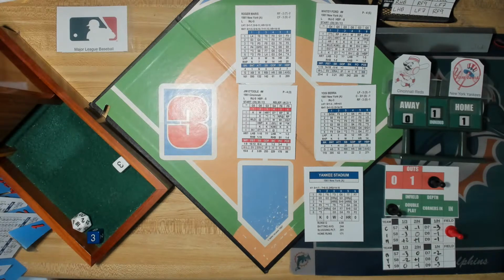It's very hard for him to get to third, even though Maris had great speed, but Robinson throws the ball in there either way. So there are no charts. Everything is resolved by the dice. And that's the one thing I like about Inside Pitch. The dice run the game.